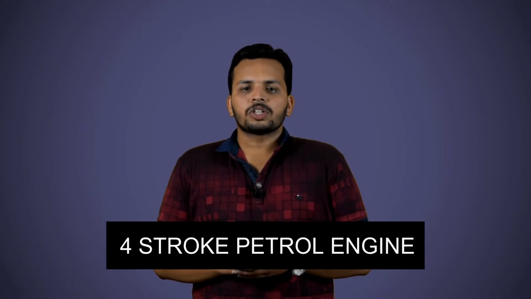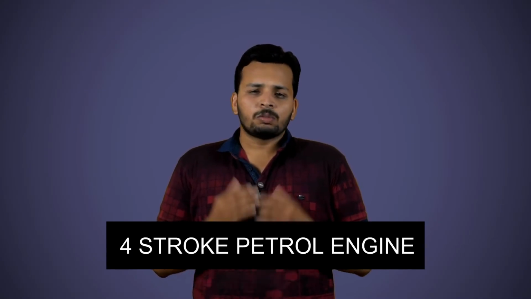4-stroke internal combustion petrol engines are one of the most basic engines used in cars and bikes. As the name says, it consists of 4 strokes and the combustion of fuel takes place inside the engine. It uses petrol as the fuel. Now, let us look at the different parts of a 4-stroke IC engine.